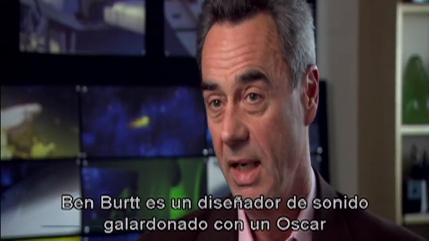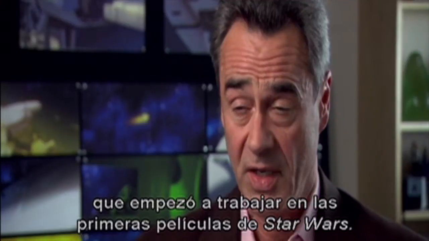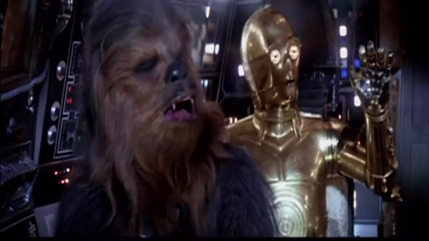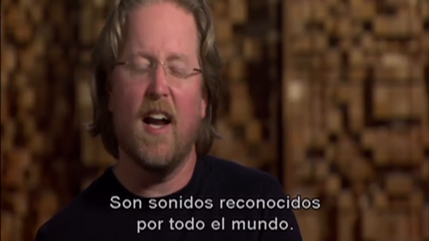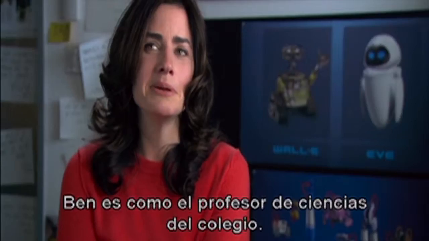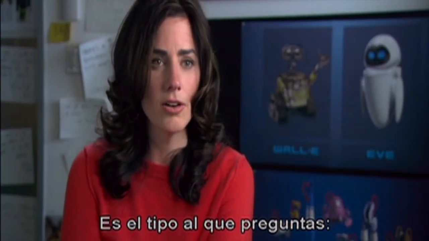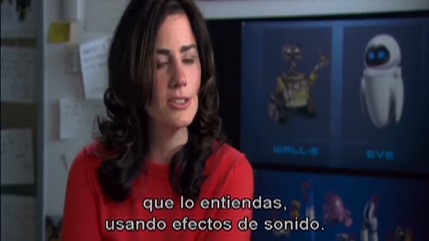Ben Burtt is an Academy Award-winning sound designer who did his very first work on the first Star Wars movies. And in many ways, he's considered the father of modern sound design. They're these iconic sounds that everybody knows. And you meet Ben, and it's like meeting your 7th grade science teacher. He is your 7th grade science teacher. He is the guy that you're like, can you explain to me how gravity works? And he will sit down and explain it to you in a way that you completely understand it using sound effects.